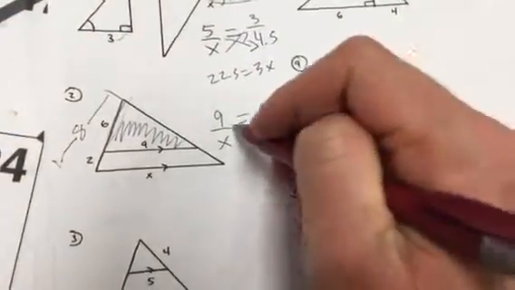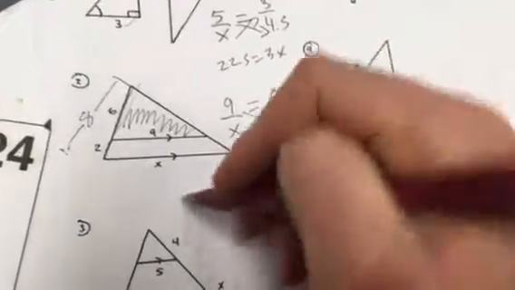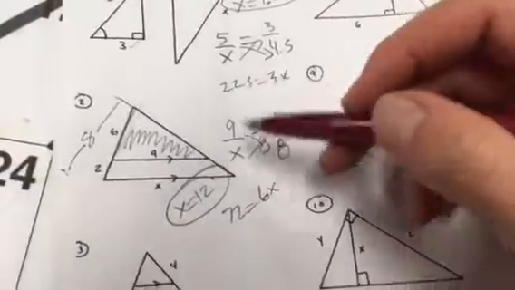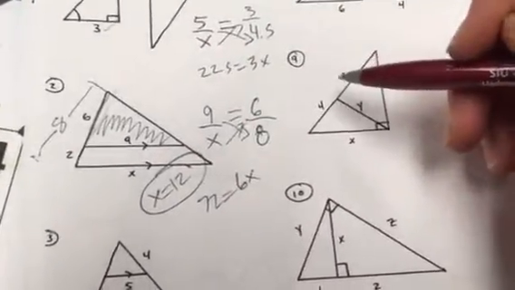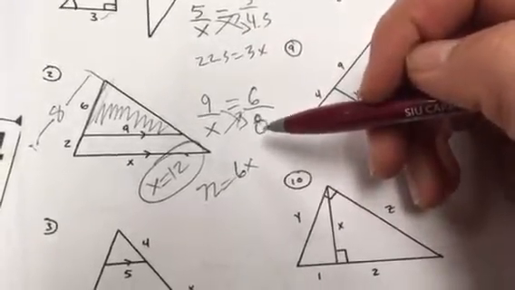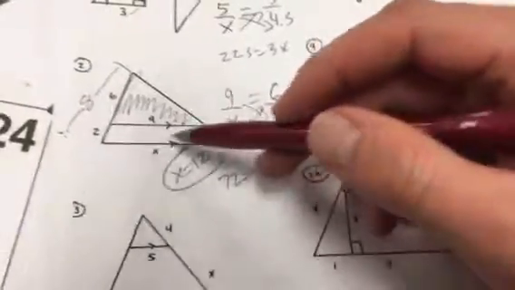When you cross multiply, you get 72 equals 6x. X is 12. That makes sense. Guys, if you did 9 over x equals 6 over 2, you would get 3 for x, and x is definitely bigger. X is going to be bigger than 9.